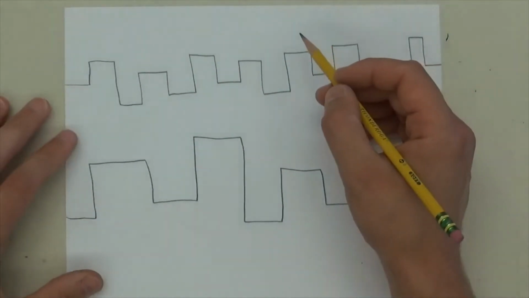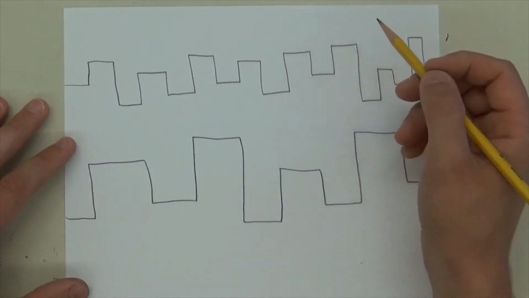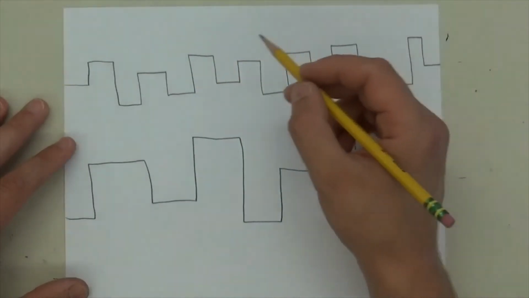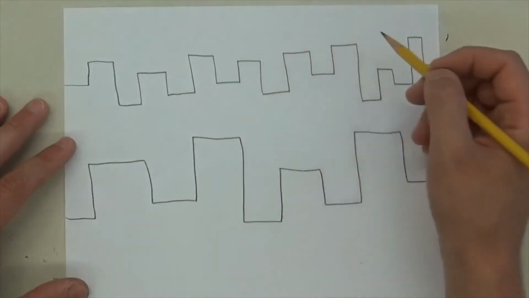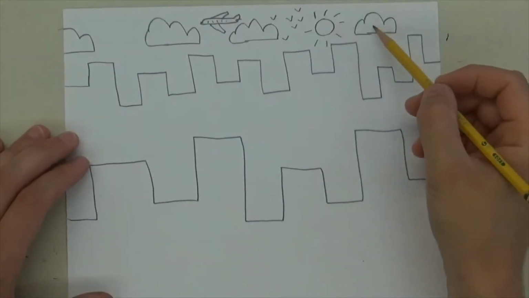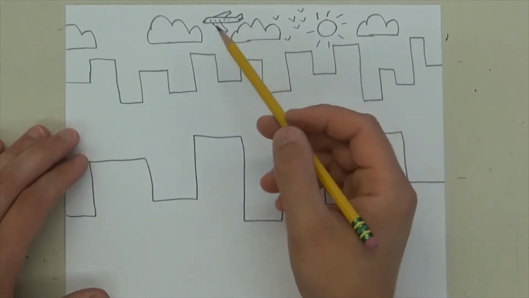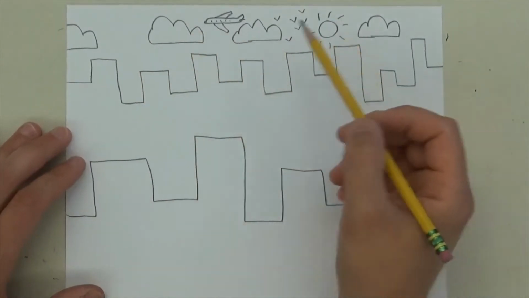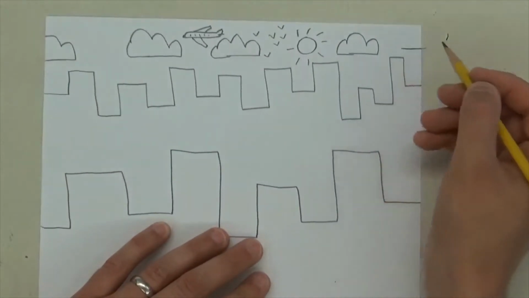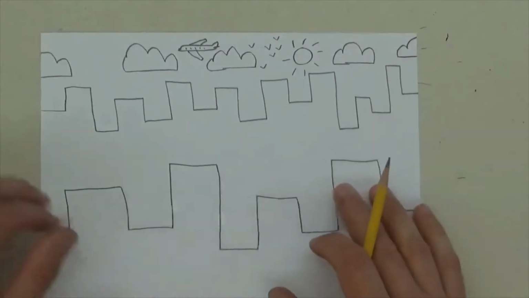So think of anything you could draw in the sky over a city. Anything you can think of to draw in the sky over a city, you can add it right up here. So I drew the sun, I drew clouds. I've got an airplane because there's usually airports in cities. If you want to be realistic, some of your clouds could go right off the edge of the paper, kind of like this. So flat on the bottom, bumpy on top, and if they go right off the edge of the paper, it's more realistic that way.